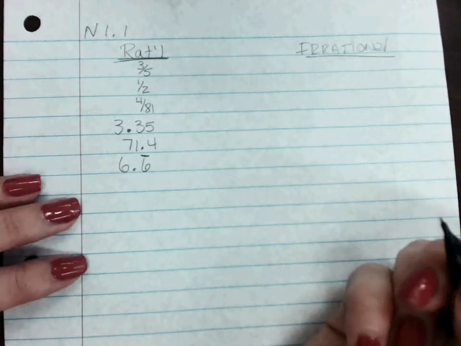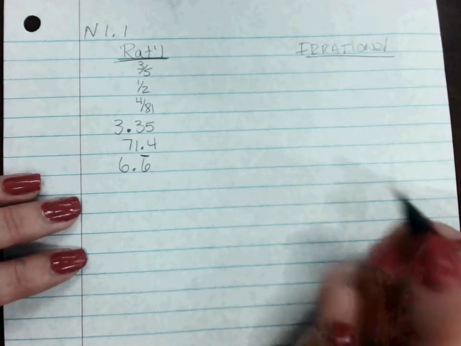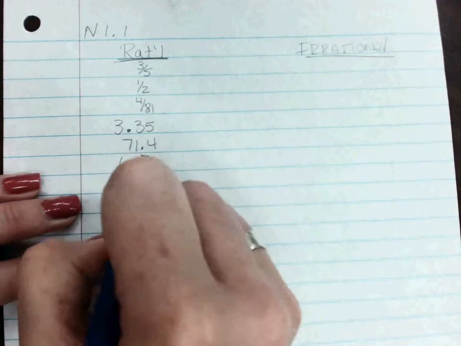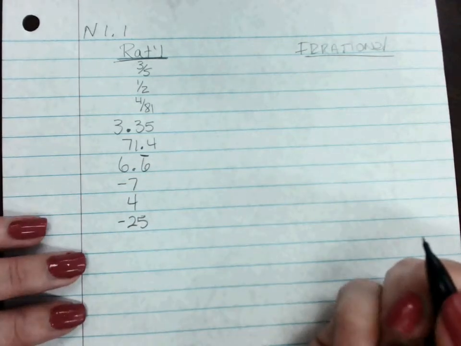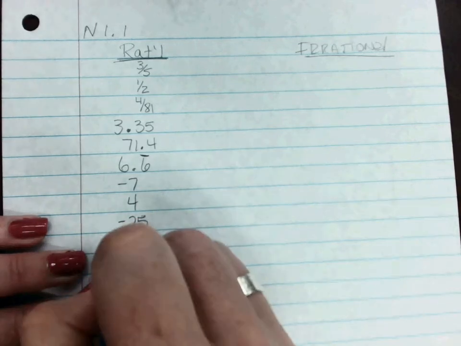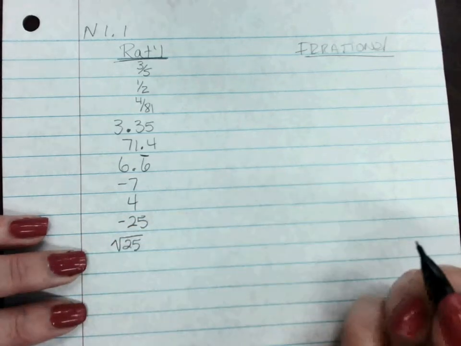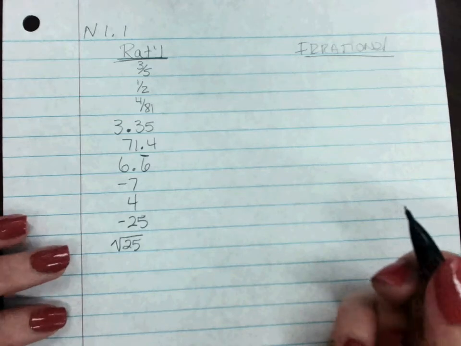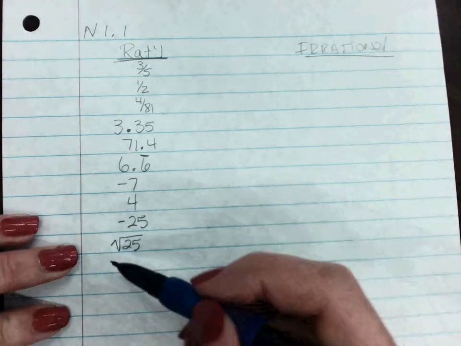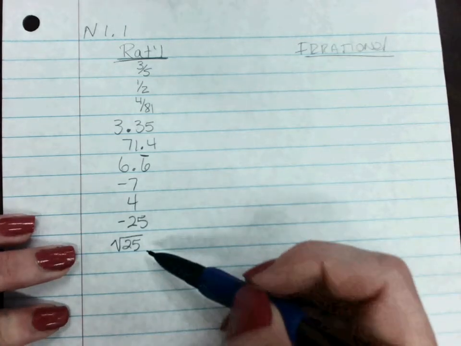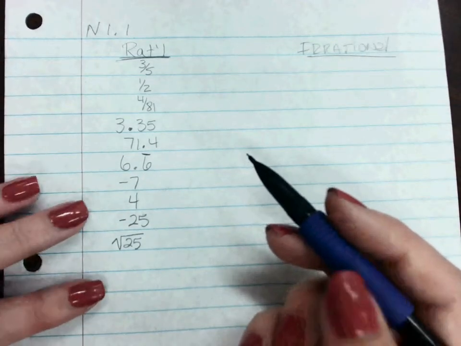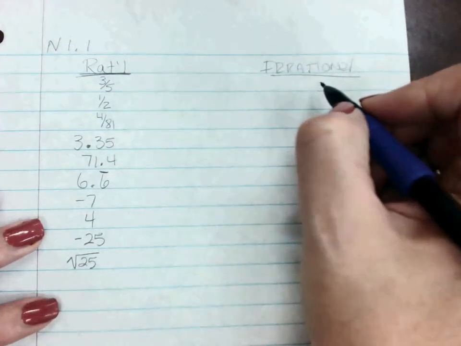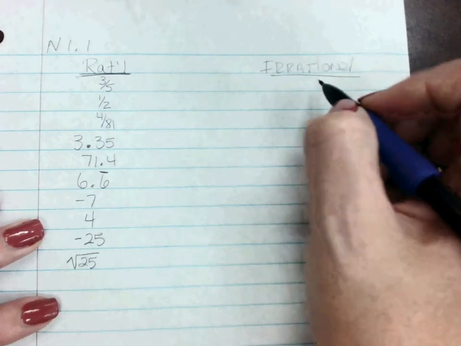Any integer would work. Many square roots would work, because when you use your calculator and take the square root of 25, it's going to equal 5. So of course that would be a rational number. And altogether I would need about 15 of these. The irrational numbers would be a little more difficult maybe for a student.